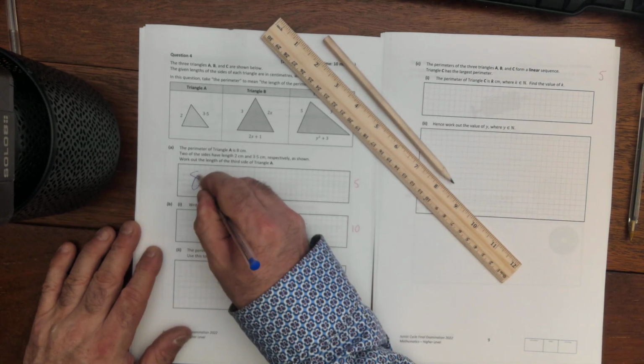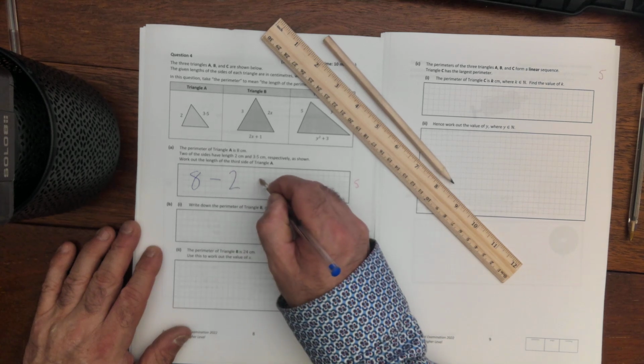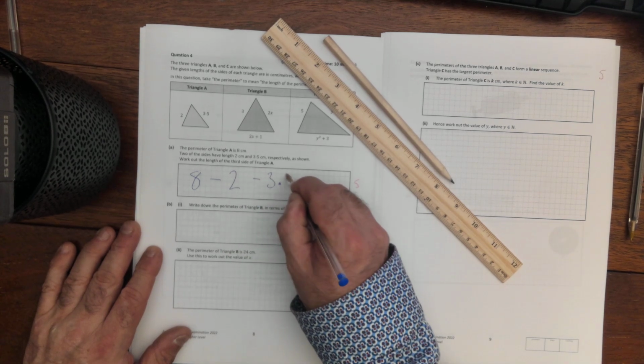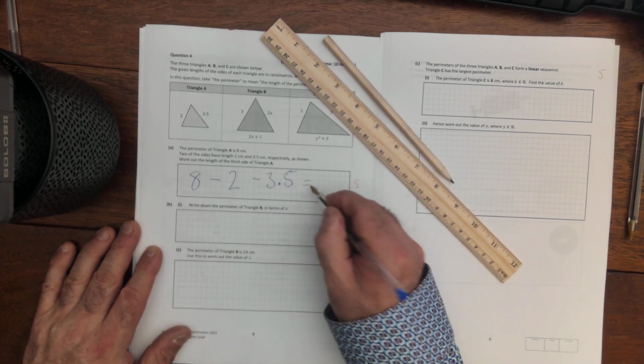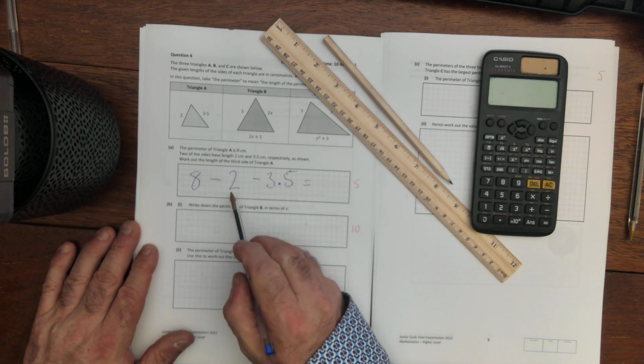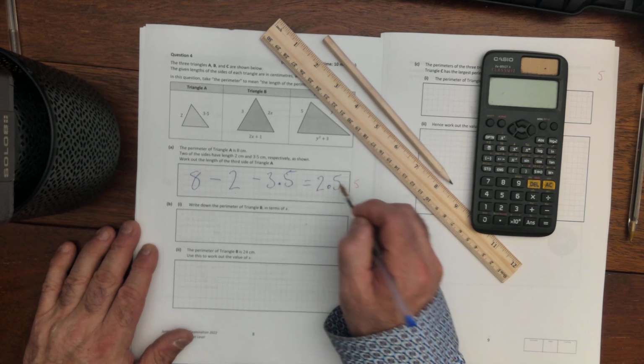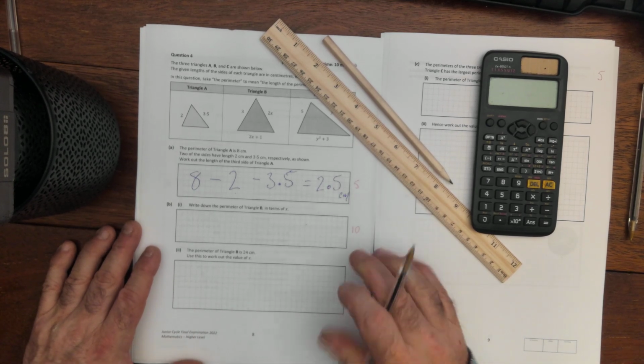The total is 8, and the individual components, 2 of them that we know, are 2 and 3.5. So as long as we do this calculation, we will have the answer. Okay, so we're at 6. The answer should be 2.5 centimeters.